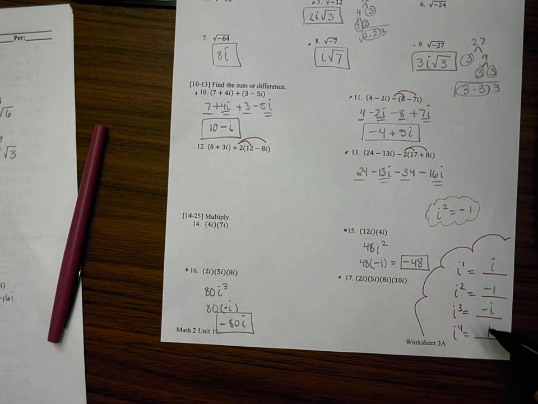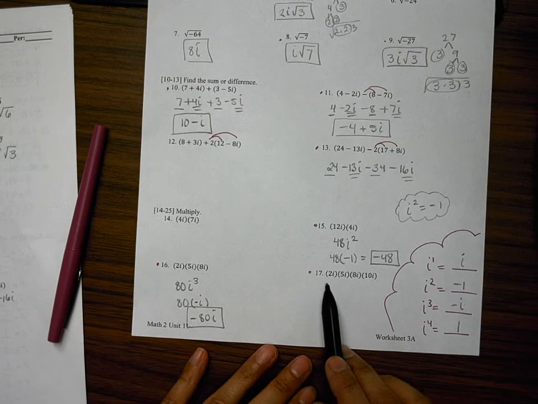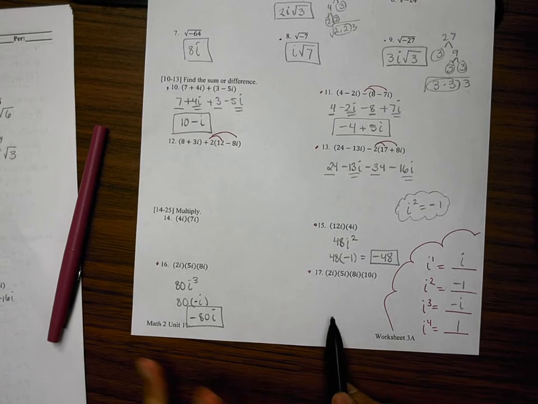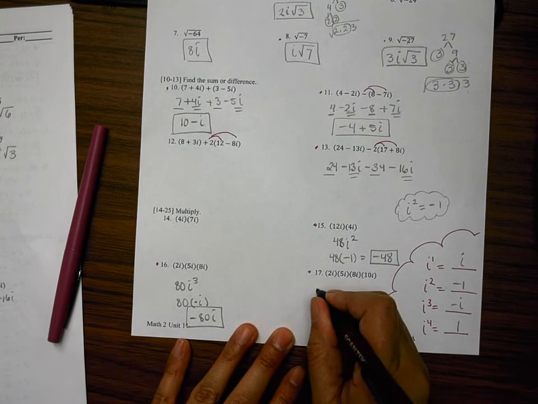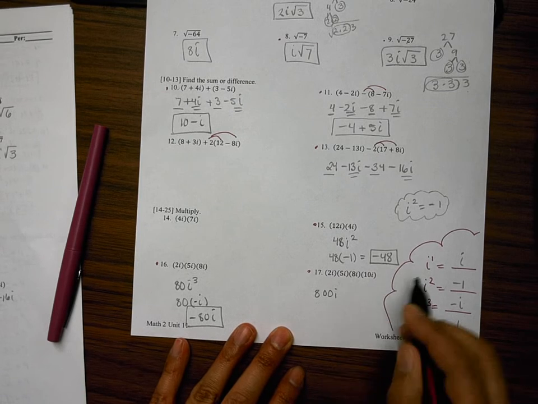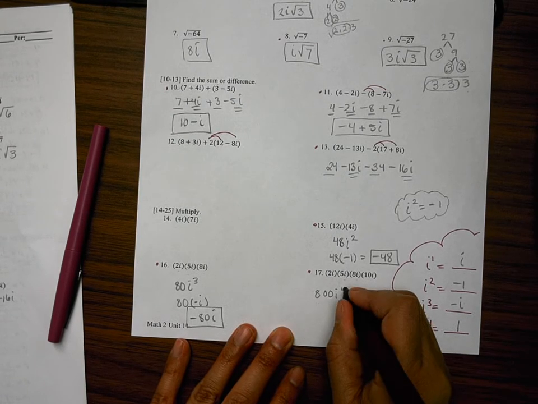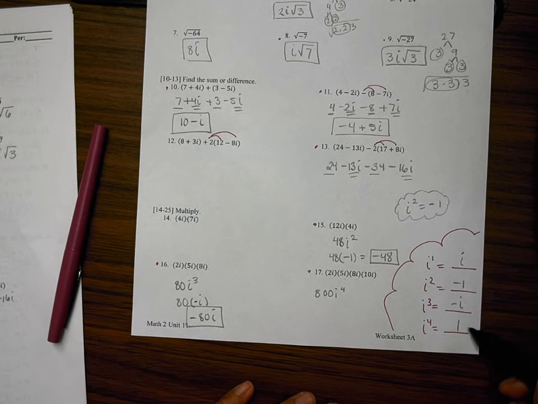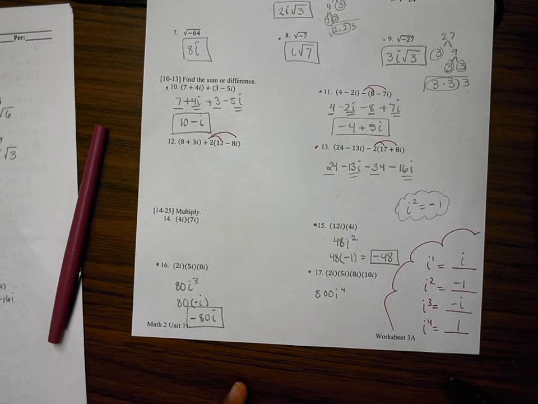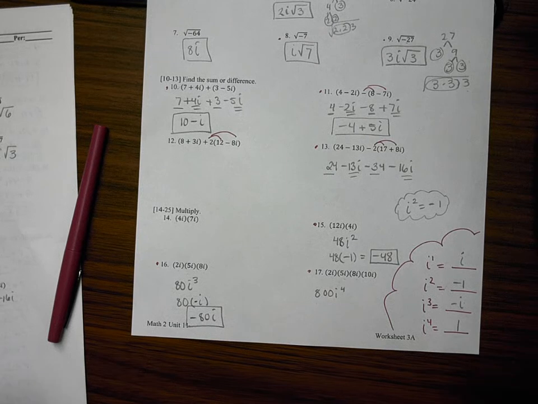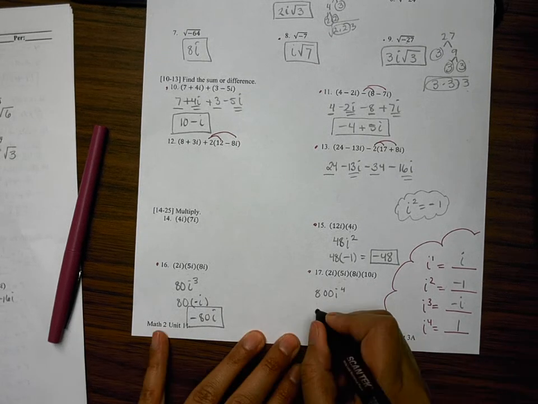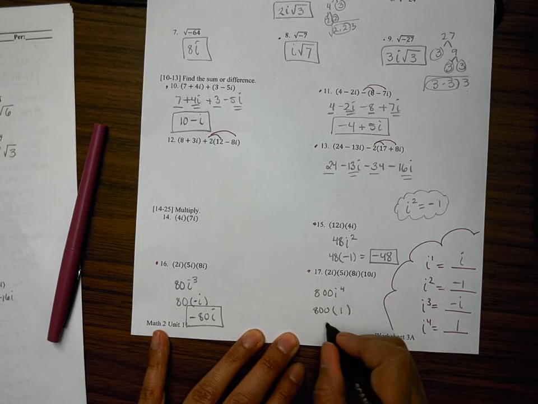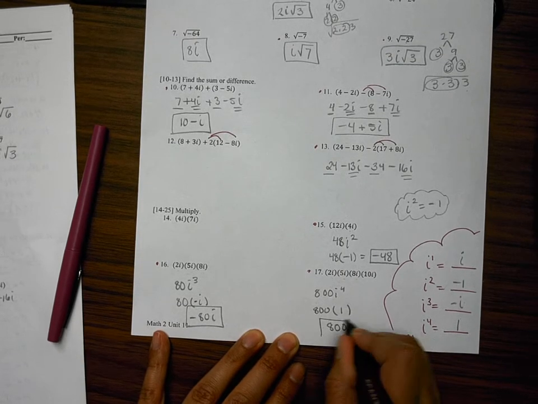Okay, so negative 80i. Next one, 2 times 5 times 8 times 10. Multiply it all together in any form and order you want. You get 800. i to the 1, 2, 3, 4. i to the fourth. Remember, your answers can have i, -1, -i, +1 multiplied to numbers, but it should never have an i squared, or i cubed, or i fourth, or anything higher. So we're going to change the i to the fourth to 1. So 800 times 1 is simply 800.